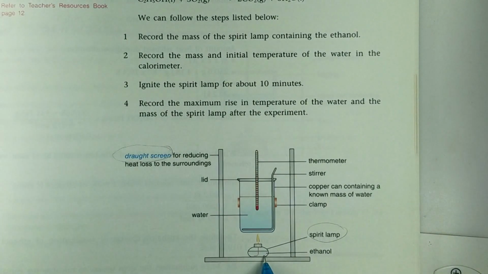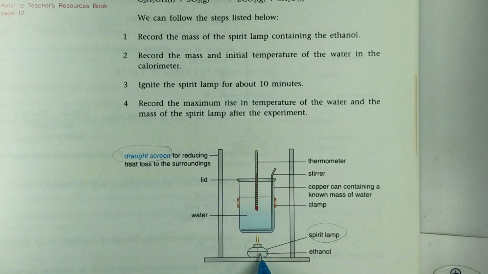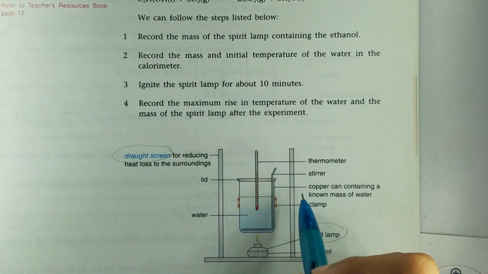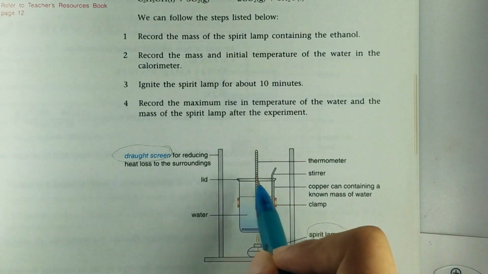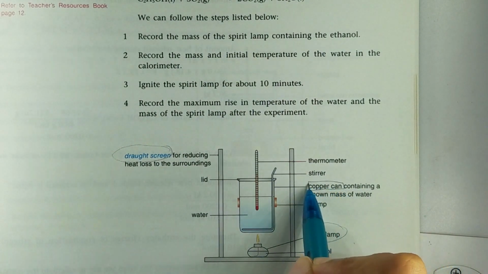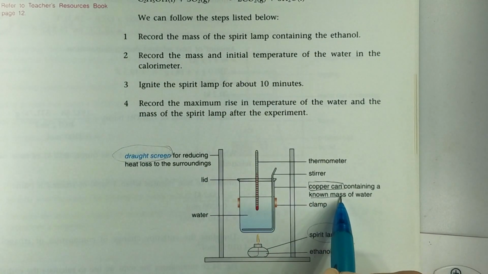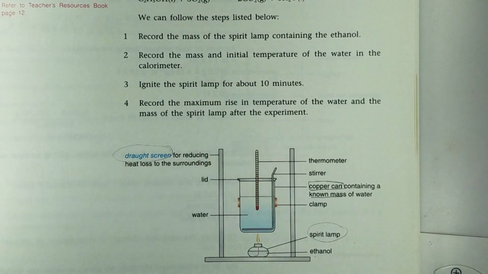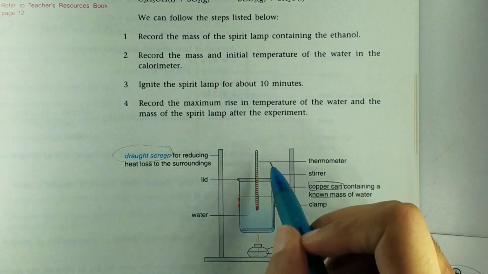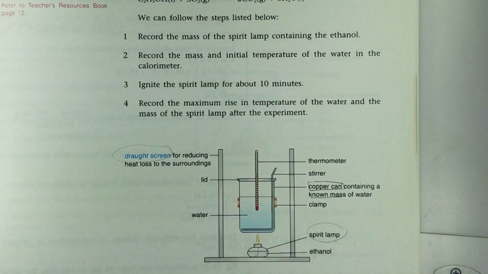So ethanol, the liquid or the fuel we want to burn, will always be in the spirit lamp. So we just light it up when we want to measure the temperature. Now for neutralization, we used a polystyrene cup. Since this involves burning, we cannot use it, because obviously it will burn. In this experiment for combustion, we use a copper can, and it's usually containing a known mass of water. And we have a stirrer to ensure uniform heating. A thermometer again to measure the temperature change.